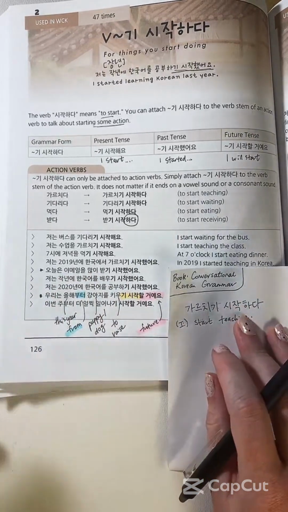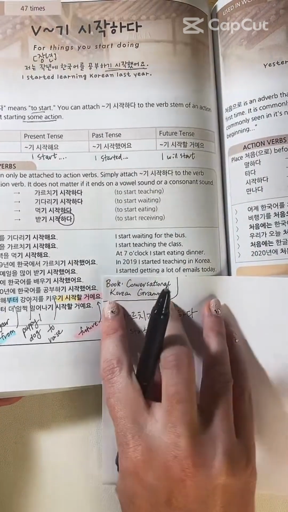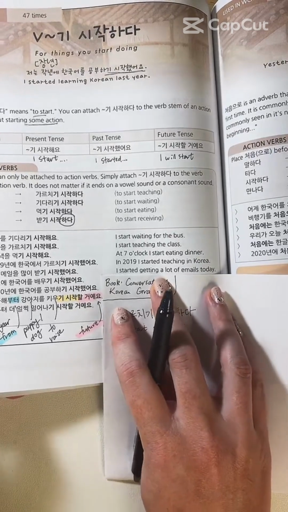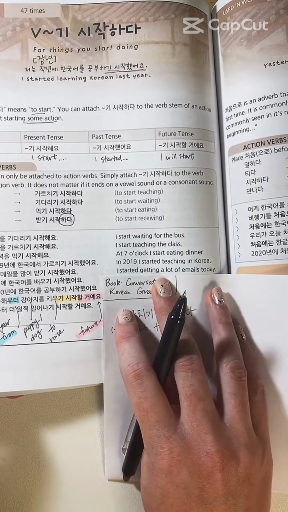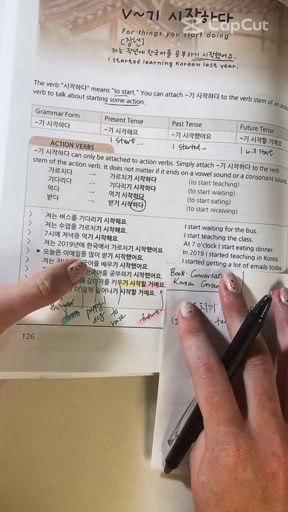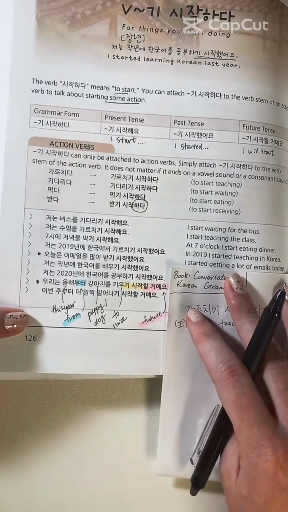Yes. Today I received a lot of emails. I started getting a lot of emails today. If you work an office job, maybe that applies to your life. There might be certain days where you're just getting slammed with emails. You can say this. 오늘은 이메일을 많이 받기 시작했어요. I started getting lots of emails today.